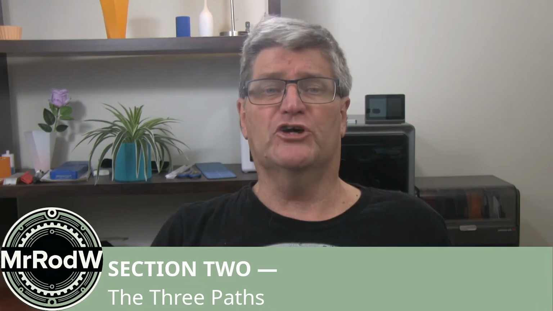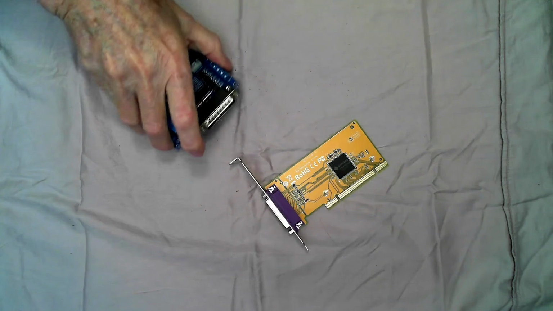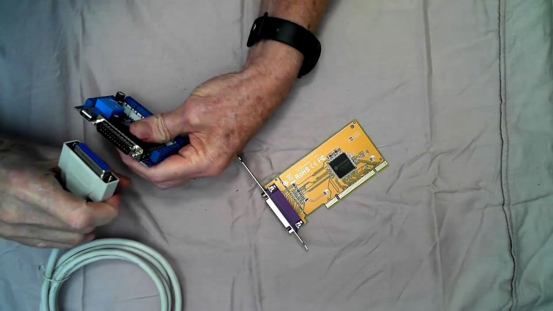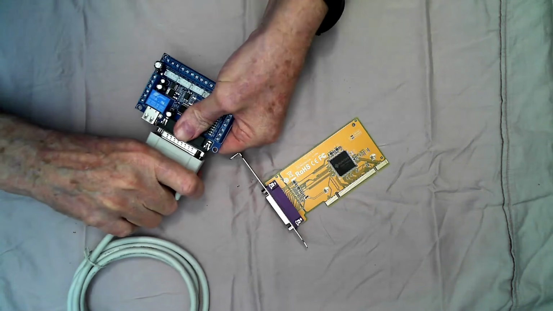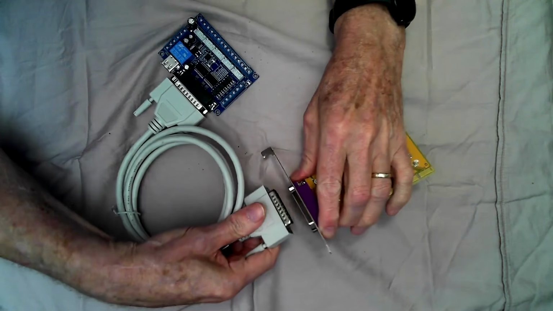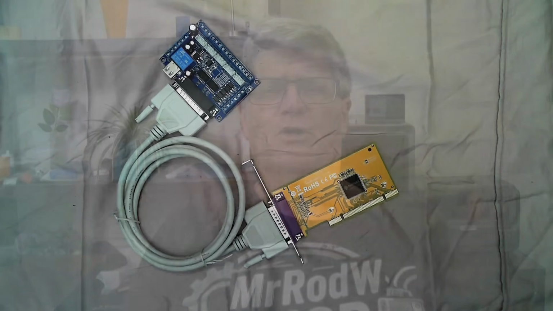Section 2, the 3 paths. Path 1, parallel port, the dead simple route. If you're building a basic router or a small plasma table, the parallel port is still alive and well. You literally connect your stepper drivers to a breakout board attached to a parallel port cable. LinuxCNC sends step and direction signals straight out of that port. Done. The catch, parallel ports are disappearing from modern PCs, and you're limited to maybe 4 or 5 axes max with limited I/O ports. No encoder feedback, no closed loop. It's the cheapest way in, but you will hit a ceiling.